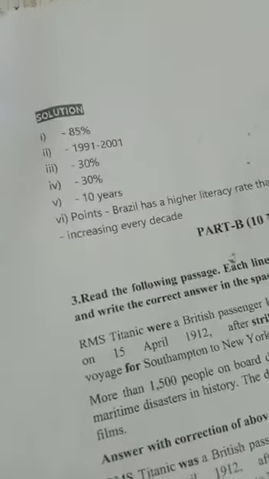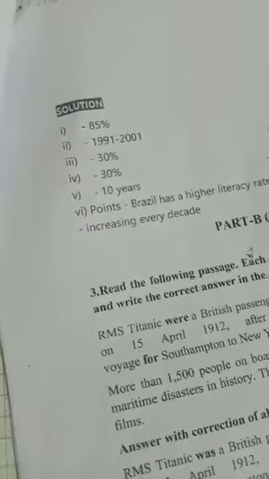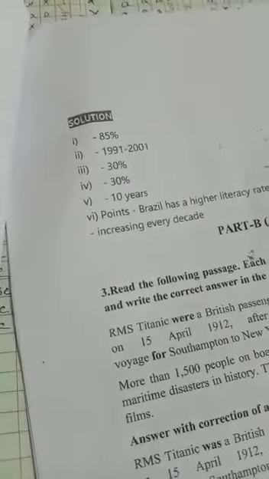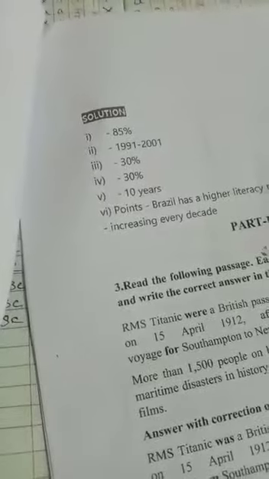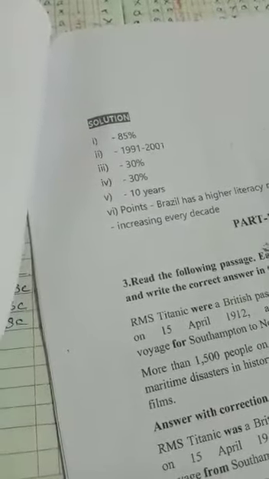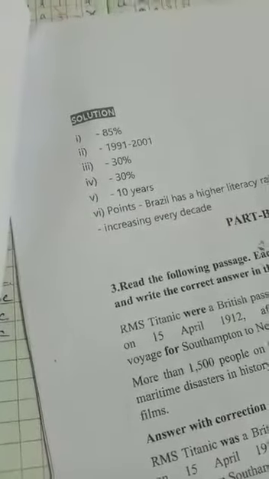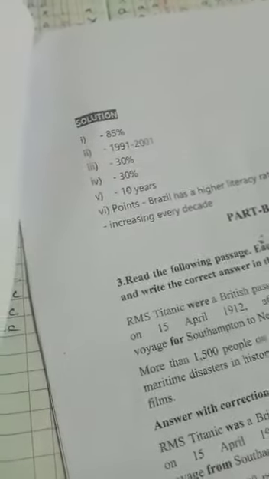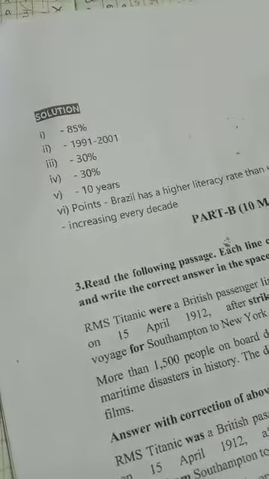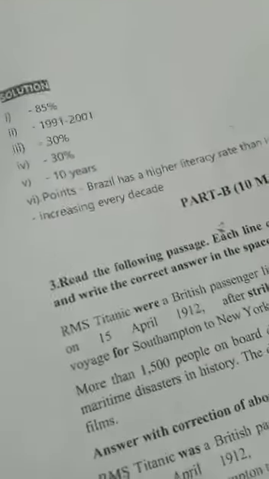The third is, what is the difference between the literacy rates of India and Brazil in 1991? Moreover, there is a 30% difference in the rates of India and Brazil in 1991, especially in this year. This is the answer for that question. The next question is, by how much has the literacy rate increased in India between 1981 to 2016? The answer is also 30% increase between 1981 and 2016.